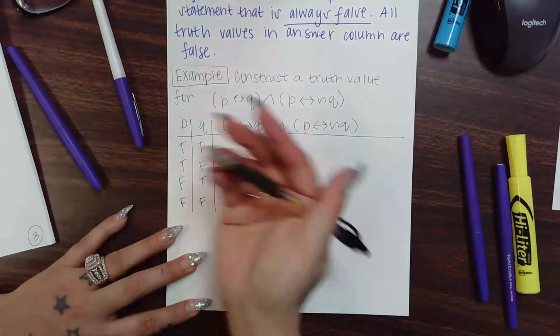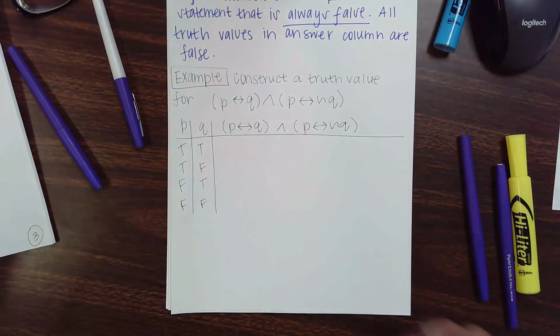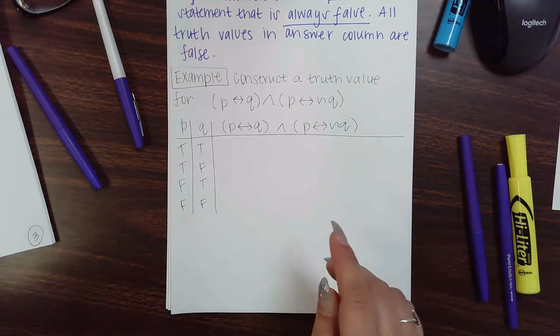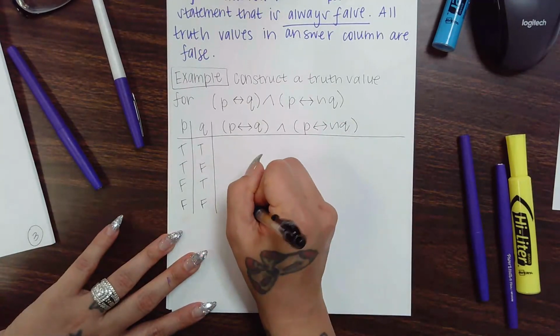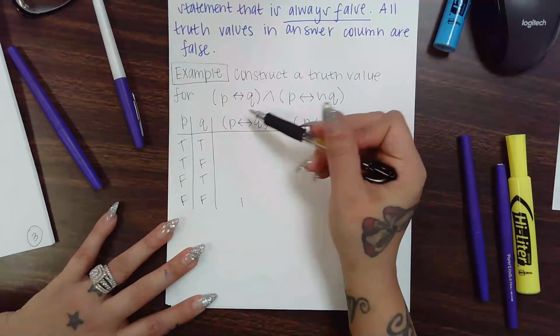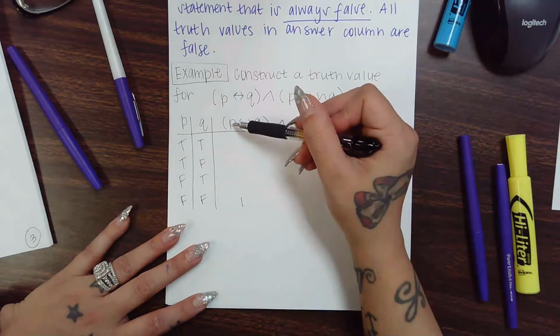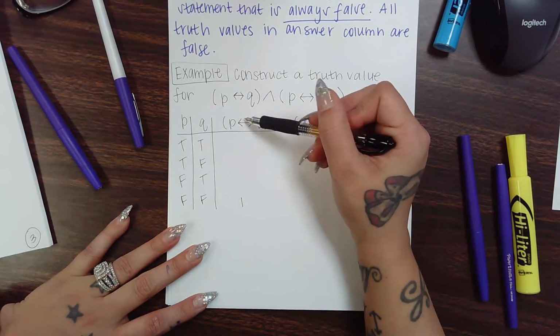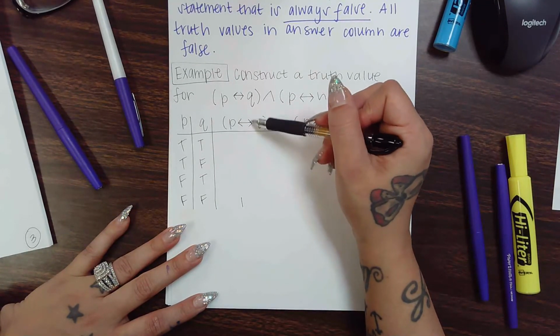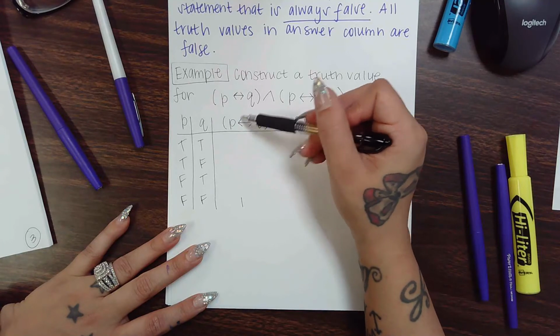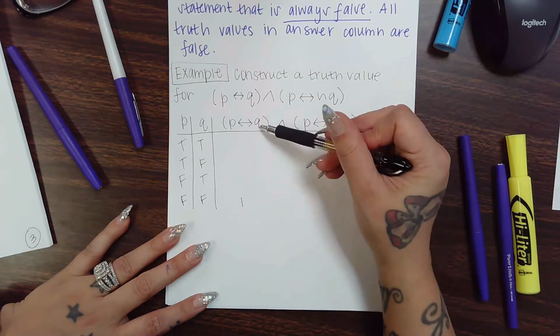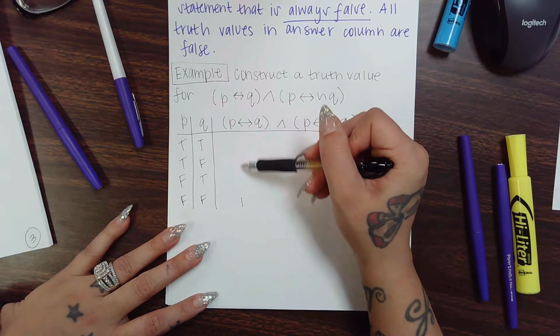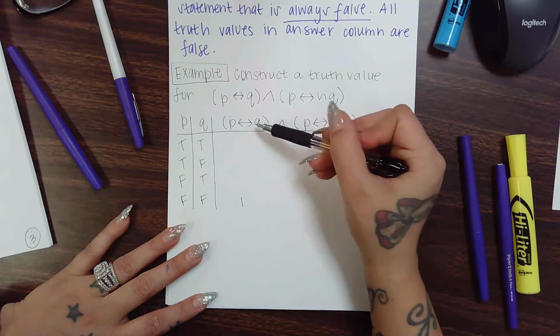What I did, because both of them are parentheses, I actually just started right here. I don't need to do anything with the P or the Q, y'all, because I can just apply this operation. I don't need to write P and then write Q and then do the operation because nothing's being negated.